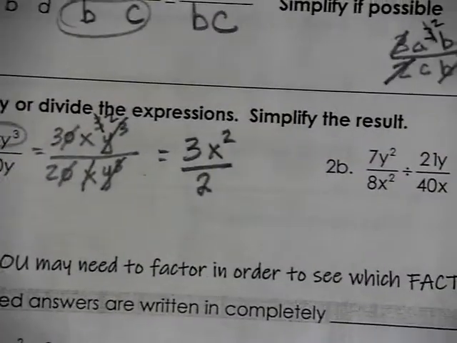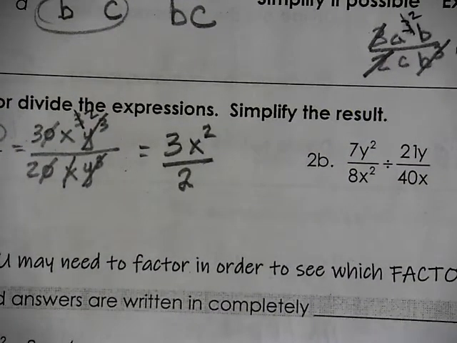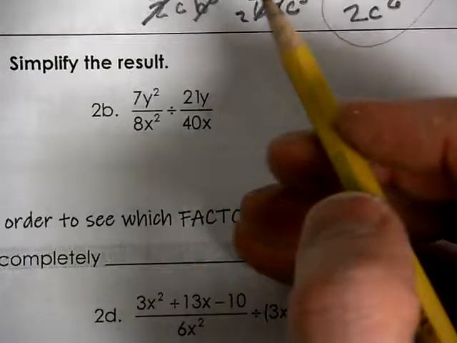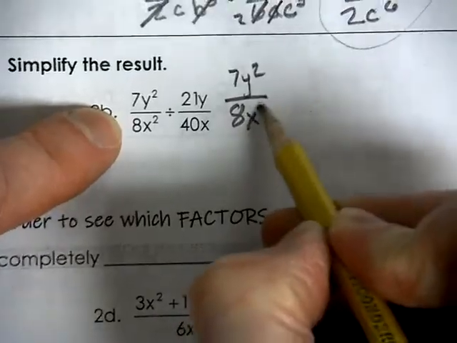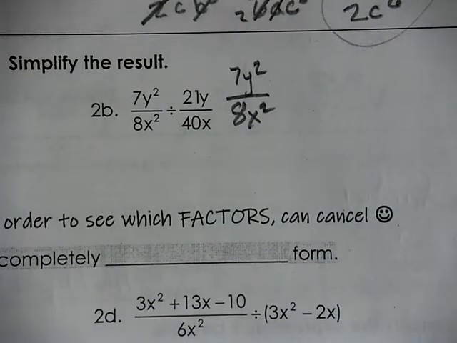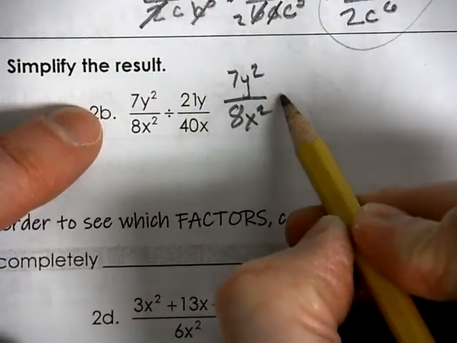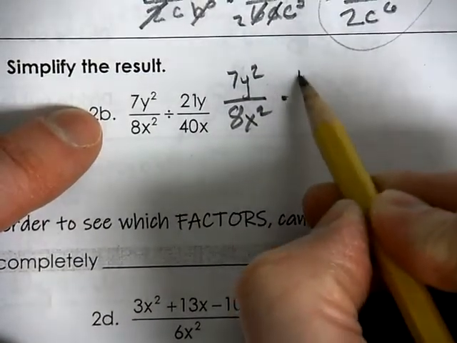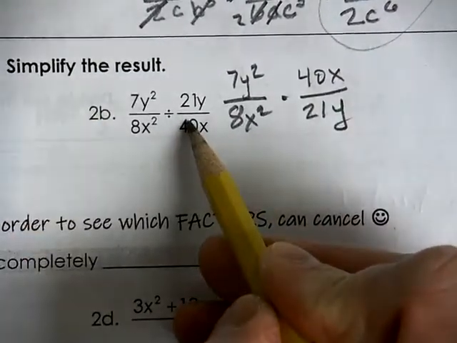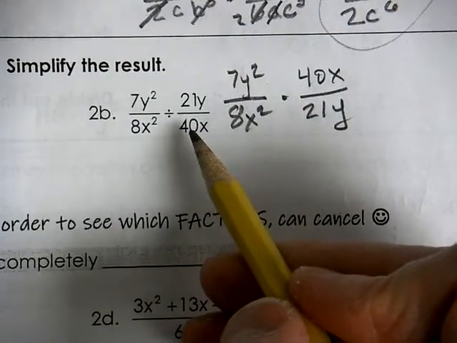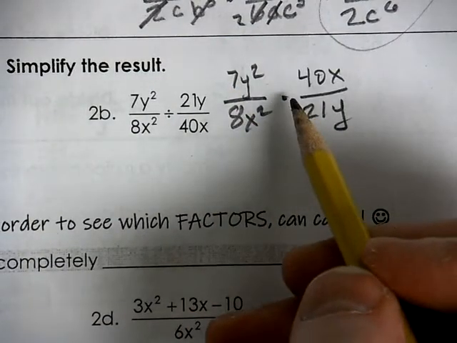But division is going to be a little bit different. Remember, we're not going to actually divide fractions. We really never divide fractions. We multiply by the reciprocal. So it's 7y squared over 8x squared. Nothing there can be reduced. We're going to multiply it by 40x over 21y. We take what we were dividing by and we flip it and multiply.